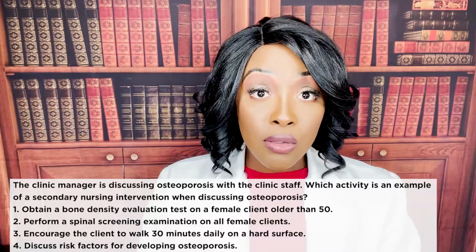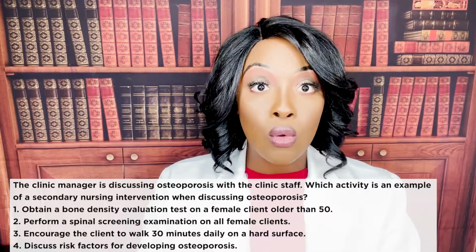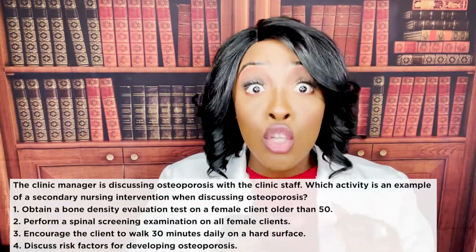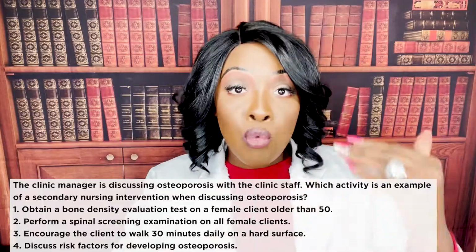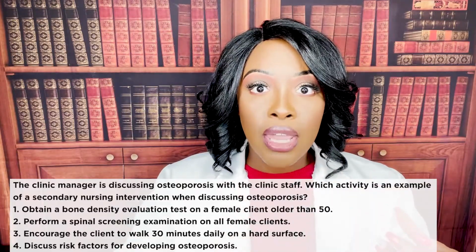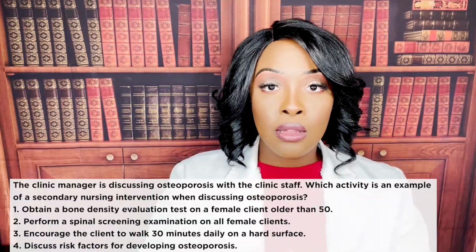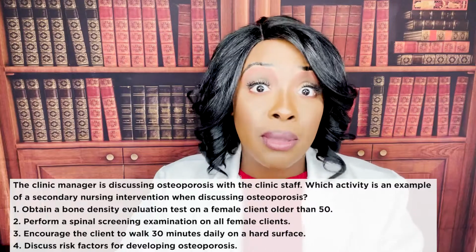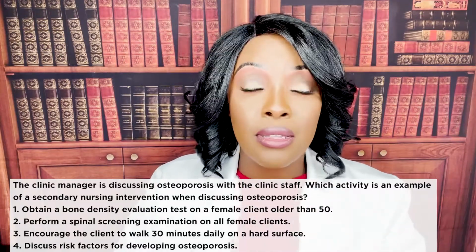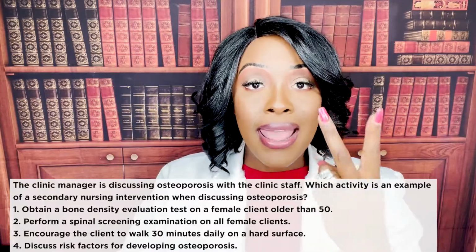And guys, the correct answer is 1, obtaining a bone density evaluation test on a female client older than 50. Now, I've talked to you guys about this before, and NCLEX is huge on these, so you have to know them. Your primary versus your secondary versus your tertiary forms of prevention, okay? Primary, teaching and vaccines. When you're teaching a patient how to prevent something from happening to them, giving vaccines to prevent them from getting a disease or disorder, that is a form of primary prevention.